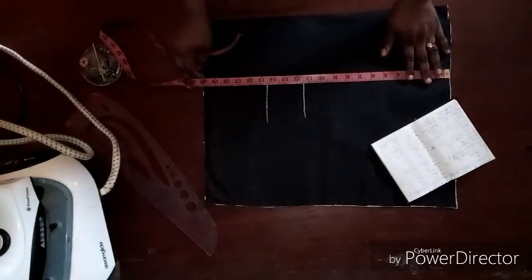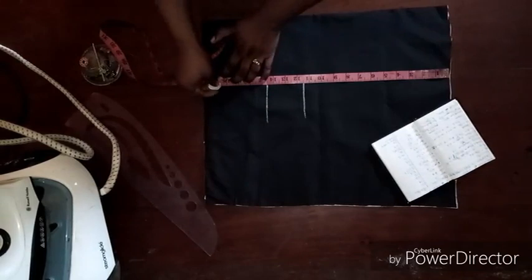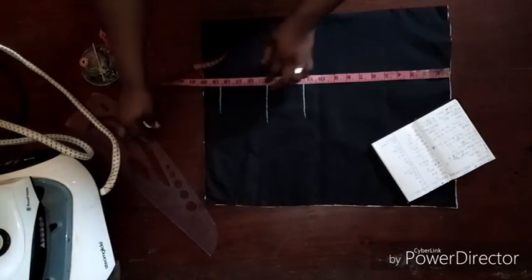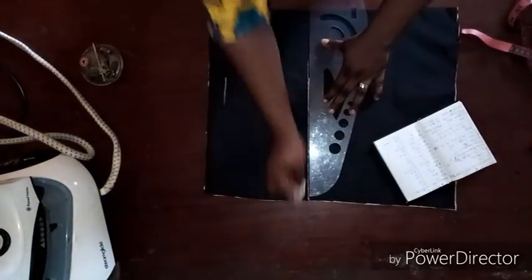Okay, now so my shoulder to bust point is 11, but I add half inch seam allowance to make that 11.5. Shoulder to under bust is 14. I add half inch to make that 14 and a half. Shoulder to half length is 18. I'll add another half inch to make that 18 and a half.